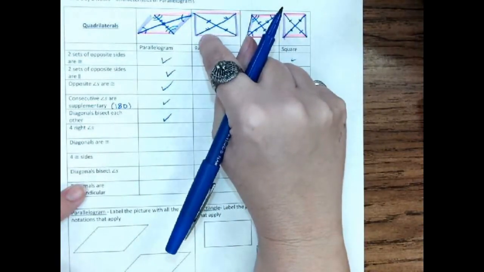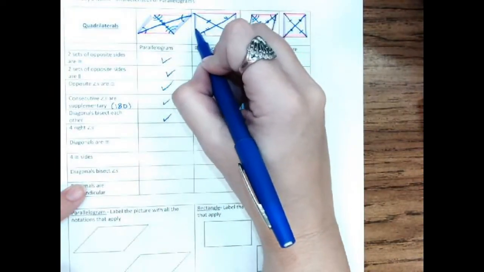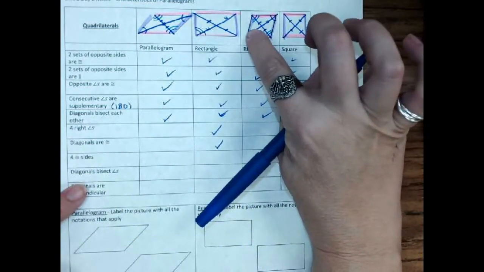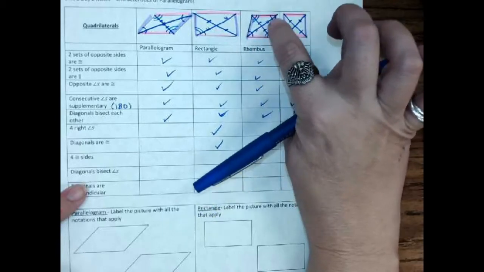Here, how about here? Does this look like it's the same size as that? No, those are different. How about here, this side and that side? Yes, we could definitely fold it right on here and it would match up.